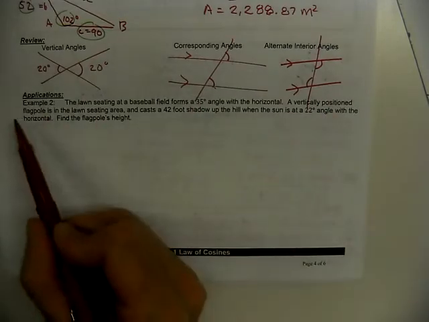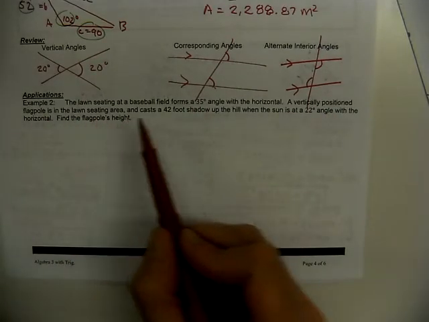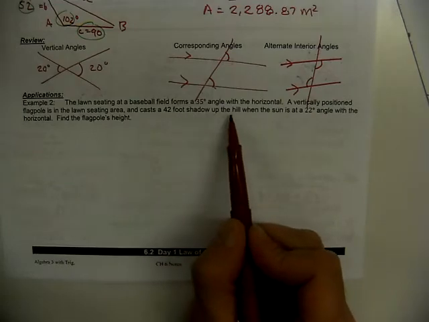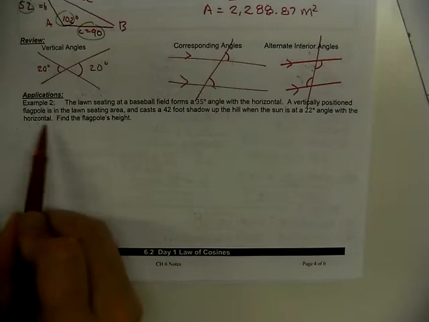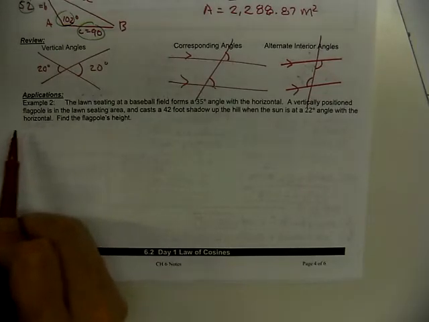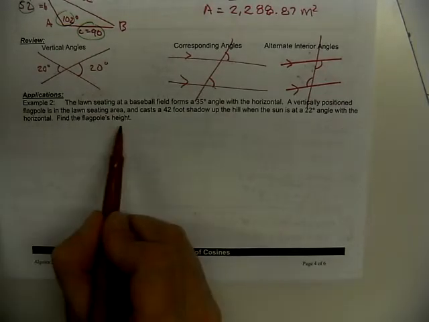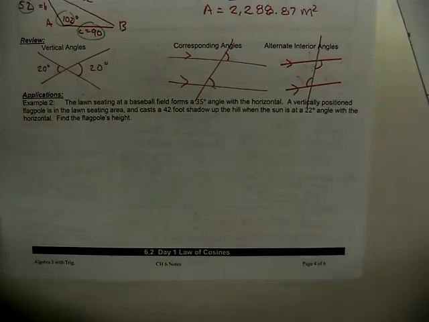A vertically positioned flagpole is in the lawn seating area, and it casts a 42-foot shadow up the hill when the sun is at a 22-degree angle with the horizontal. So again, there's another reference line. And our goal is to find the flagpole's height.